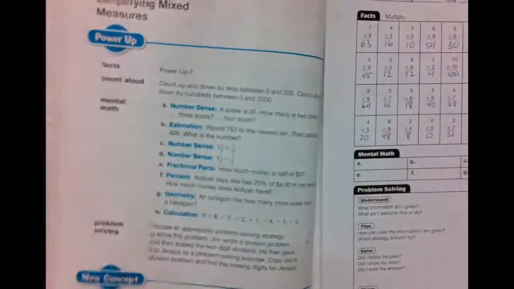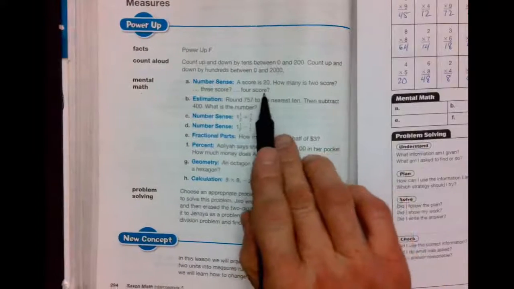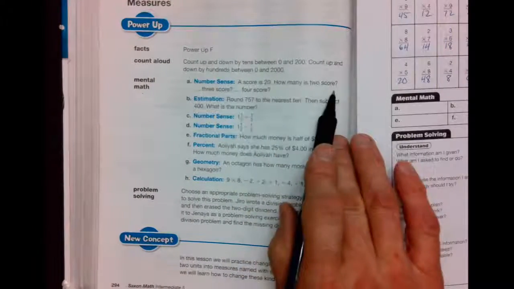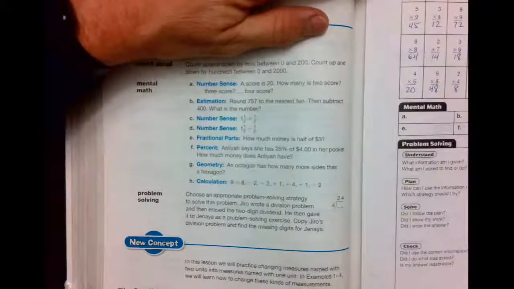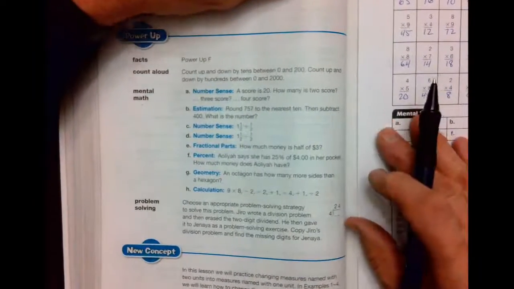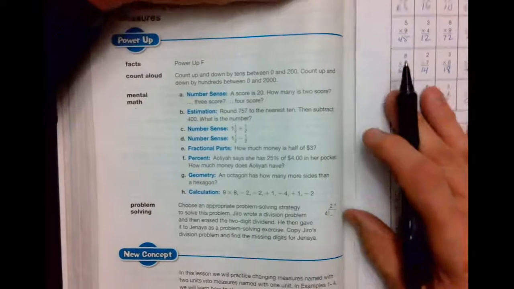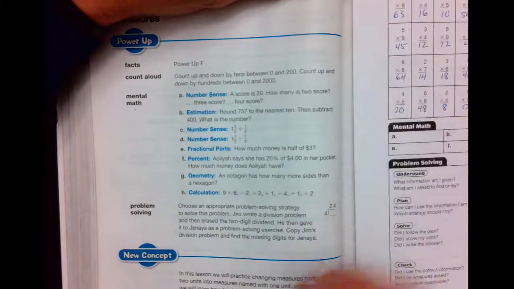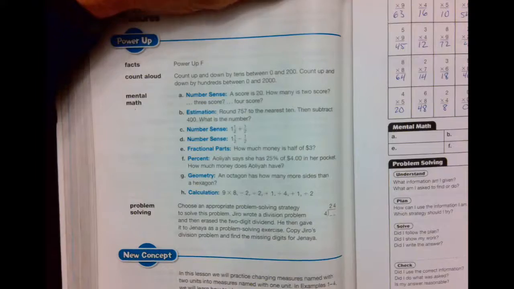Alright, remember, show all of your work on the left here for our problems. The Power Up today is on page 294. A score is 20. How many is 2 score, 3 score, 4 score? President Lincoln said something famous about 4 score years ago, and he's saying 4 groups of 20. It's kind of like 4 dozen is 4 groups of 12, 4 score.